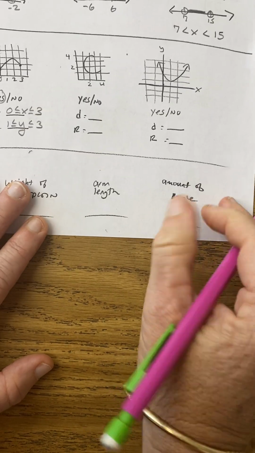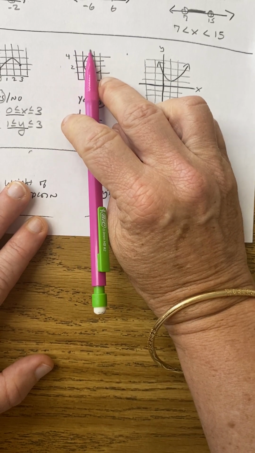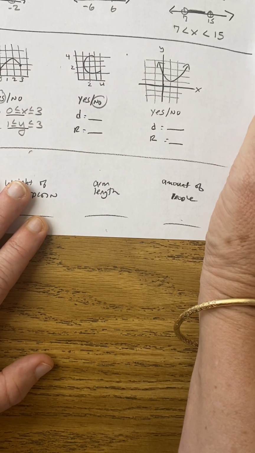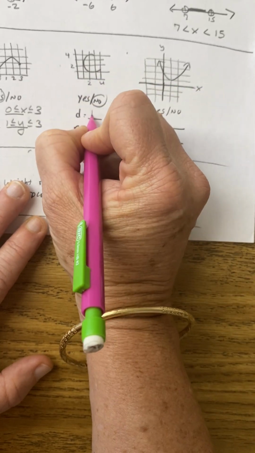All right, is this a function? No, it is not. It does not pass the vertical line test. Right there, you can see it goes through the pencil in 2 places. All right, the domain is like that, 1 to 4, it looks like.